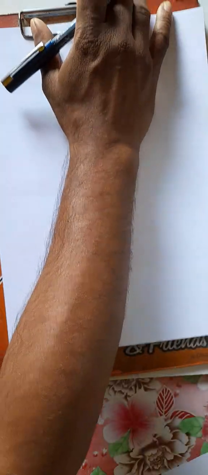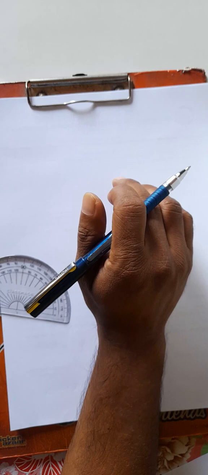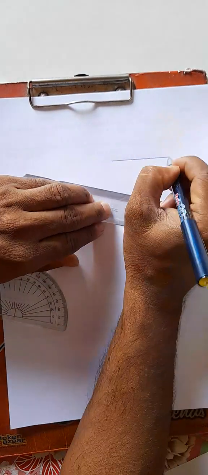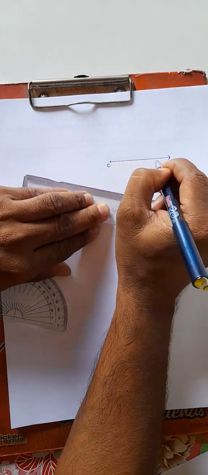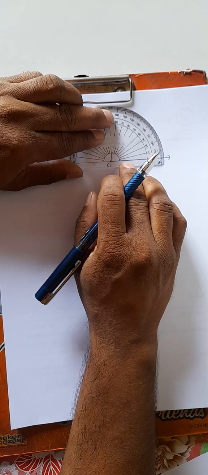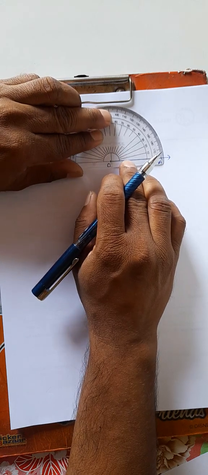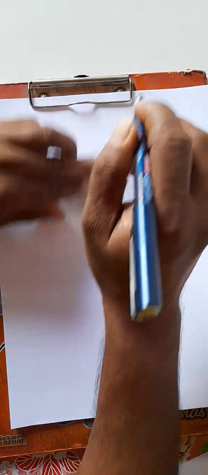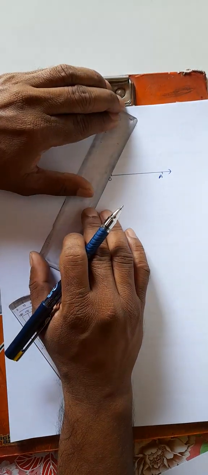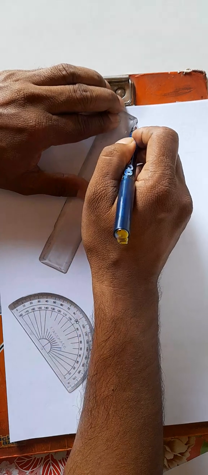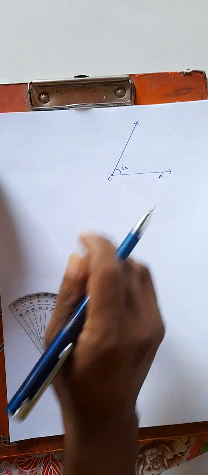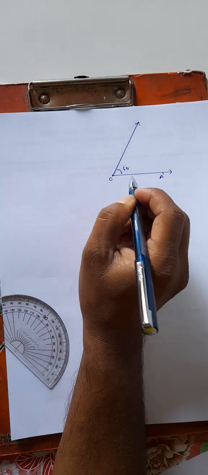So if I let you find what is the complementary angle of 60-degree, suppose OA, let us make a 60-degree angle here. So this is 60-degree angle. Now let us make a complementary angle of this.